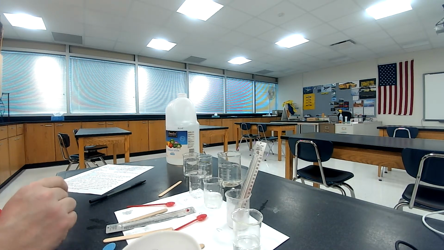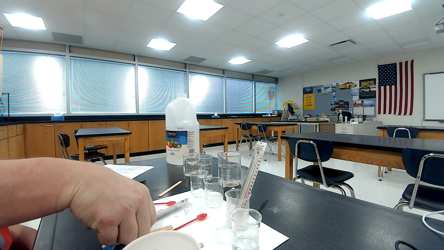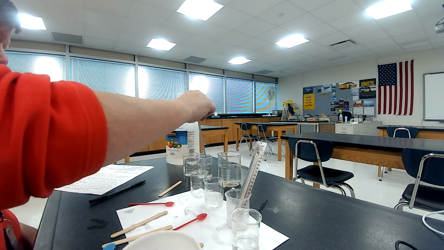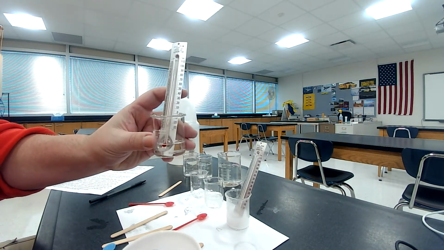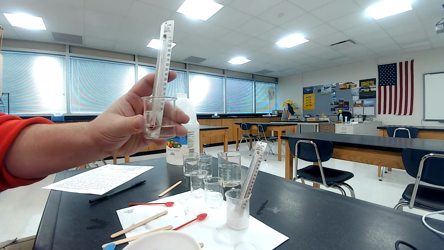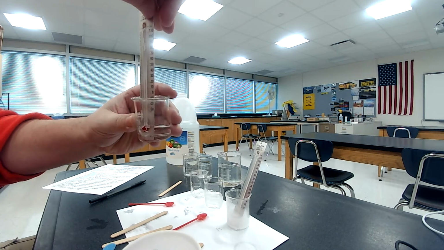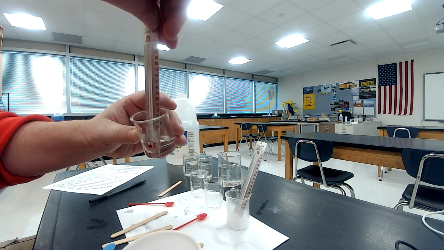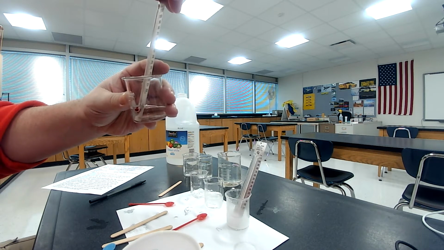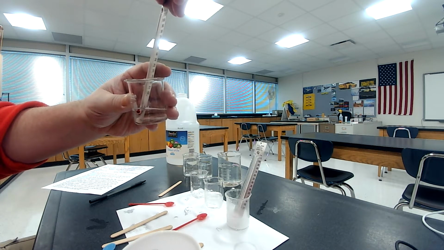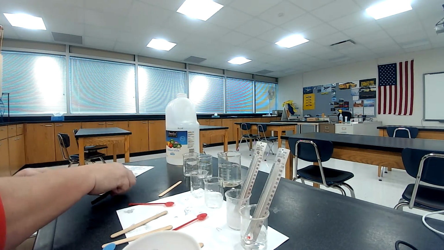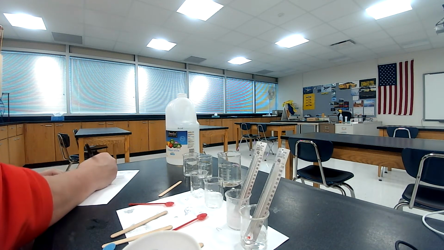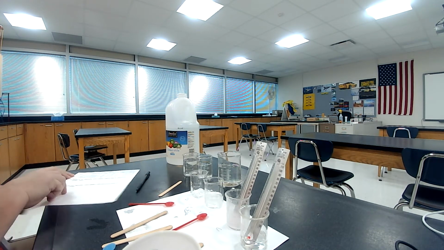Okay, it says measure the temperature of the vinegar and record it in the data table. So I'm going to rinse this real quick. Okay, we're going to put this in here and see what the temperature is. Again, you got to make sure that the bulb gets covered so that you have a good, accurate measurement. By holding it forward and keeping the bulb under there, we're doing pretty good. Okay, and it's looking like this right here is about, or exactly, 22 degrees Celsius. So we'll record that under beaker D as 22 degrees Celsius.